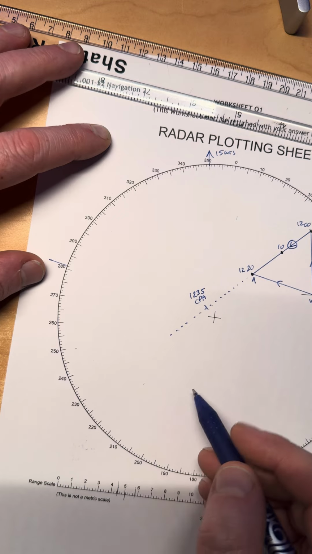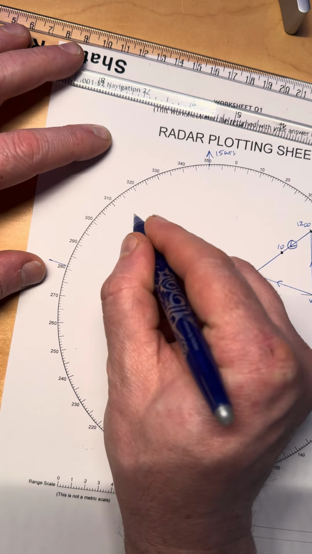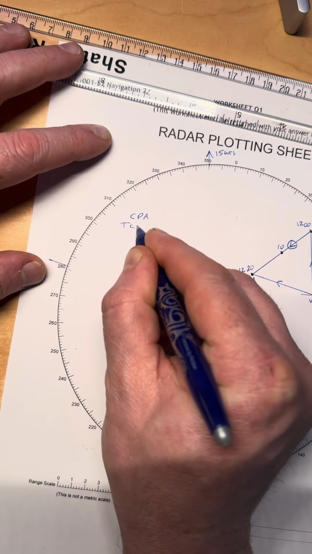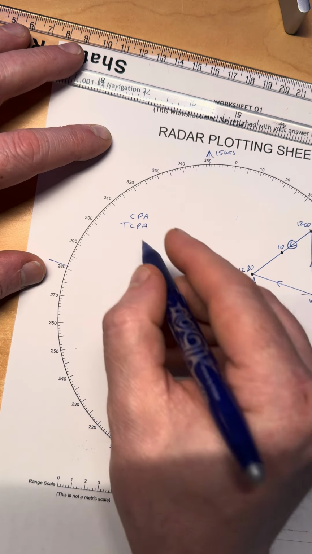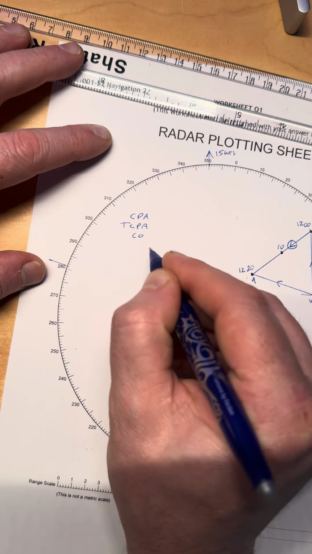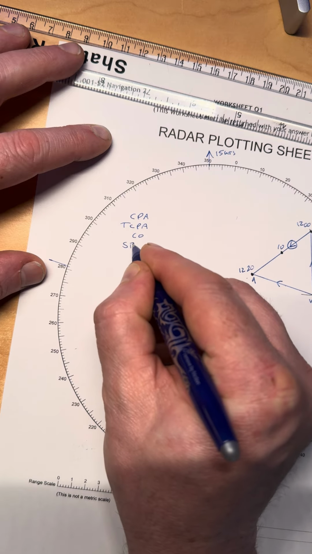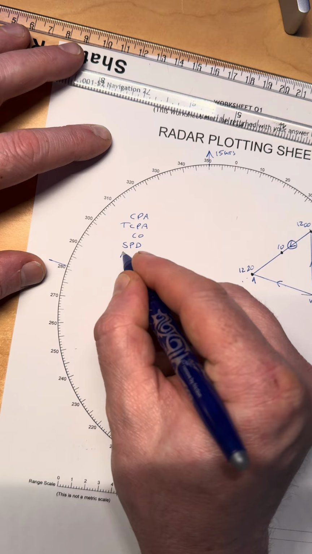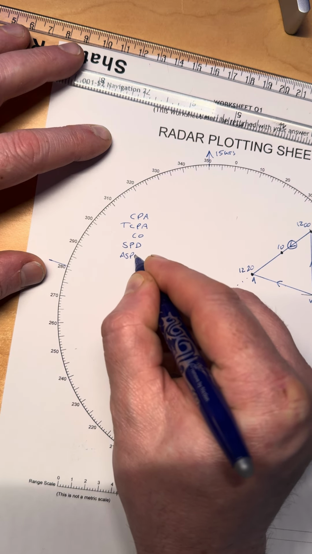So what we've got so far is his CPA, TCPA, and we've got his course. We're also going to find his speed, and we'll also find that aspect.